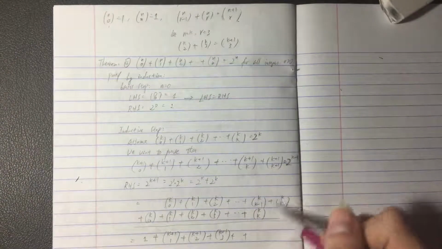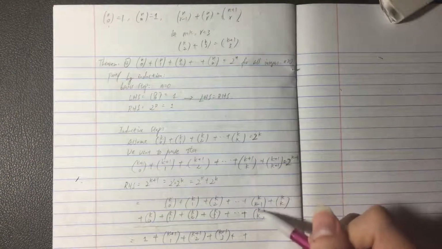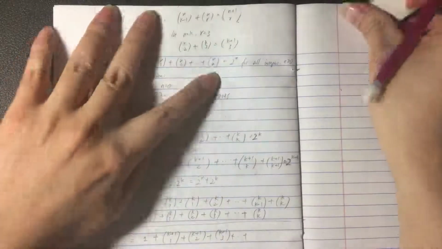Similarly, for the second last term, k choose k minus 1 plus k choose k. If I let n equal to k, r equal to k, what do we get?